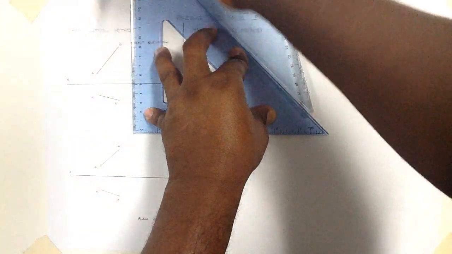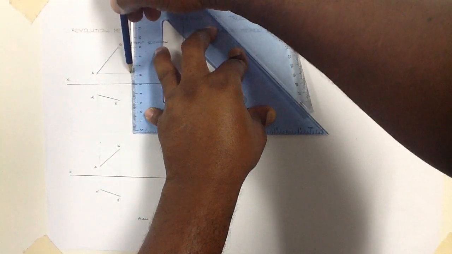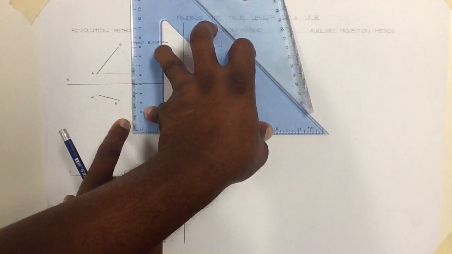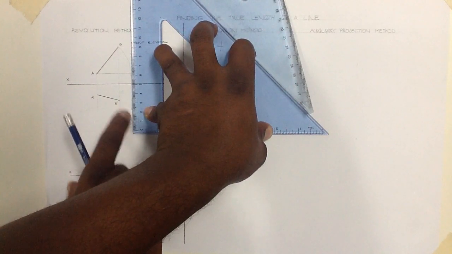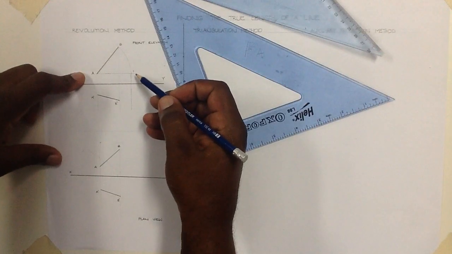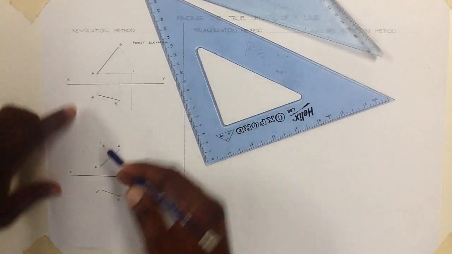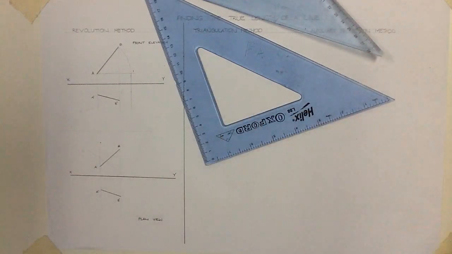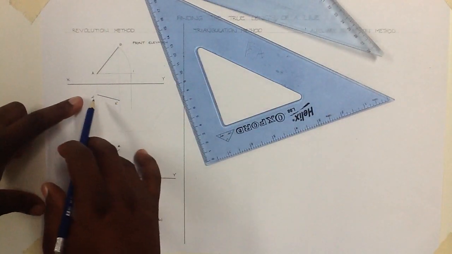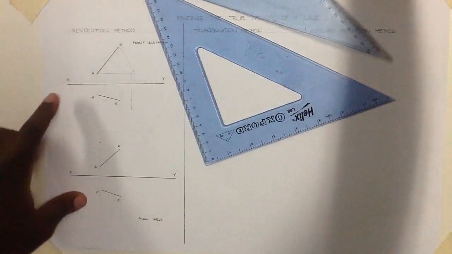So we extend, or project rather, a vertical line from, notice, it's going to be extended from our line A1. Okay, at point 1 on our line A1, vertical line extended. Now you might say, boy, this line is really going to be longer, obviously, than what is seen in the plan view.